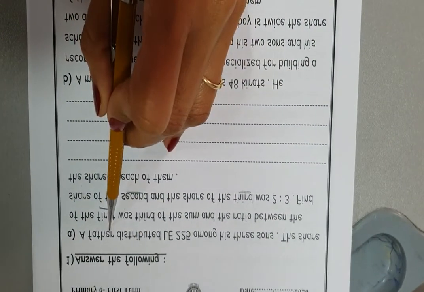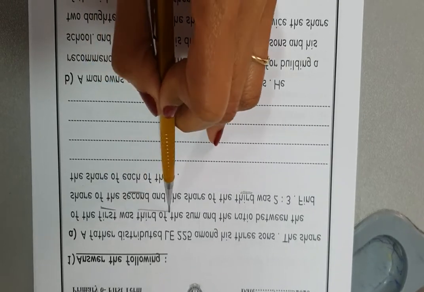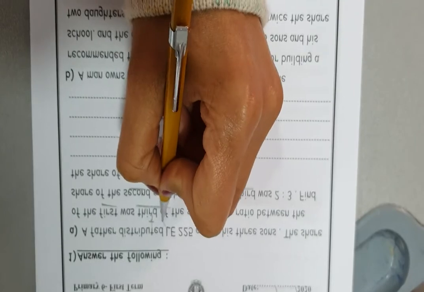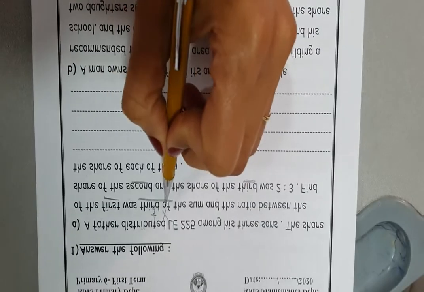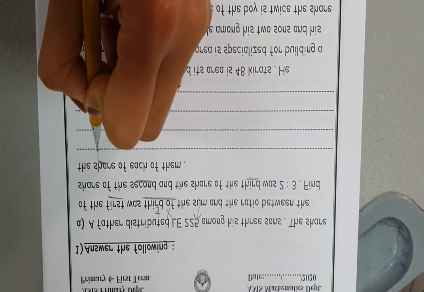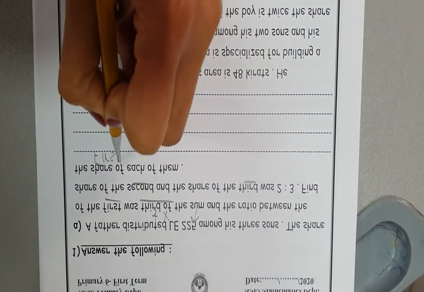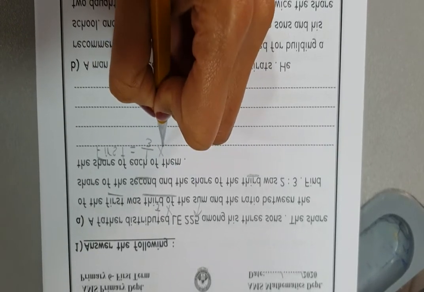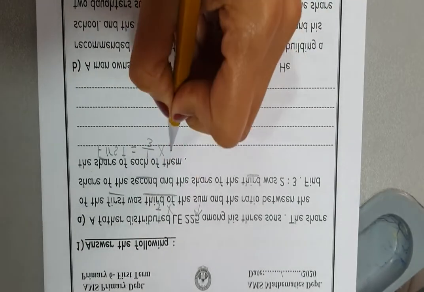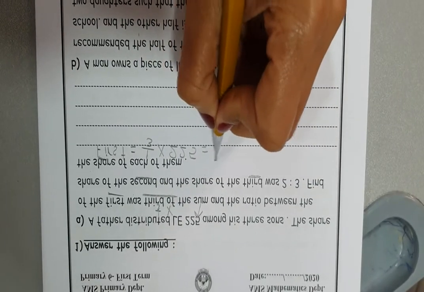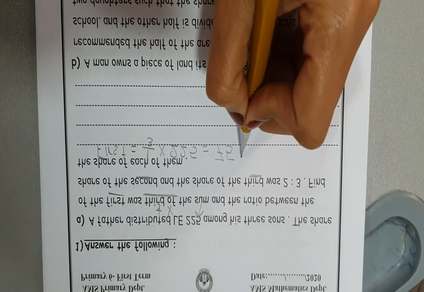First, this father gave a third of the sum. Third means 1 over 3. Of means times. So I will find the first alone, because he will take a third of the sum, 225. So he will take 75 LE.